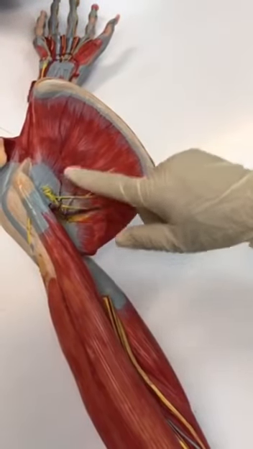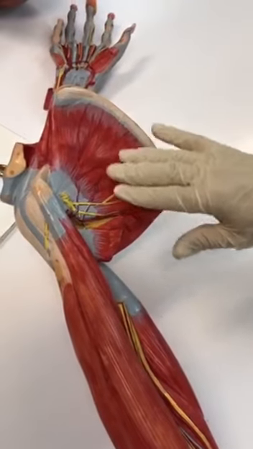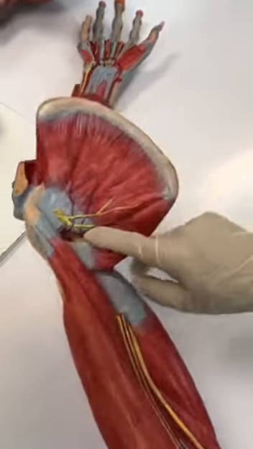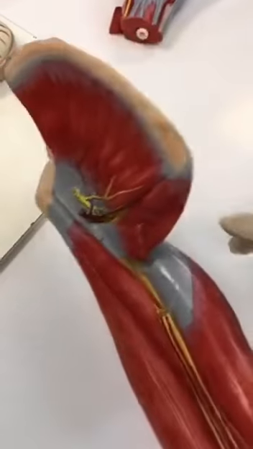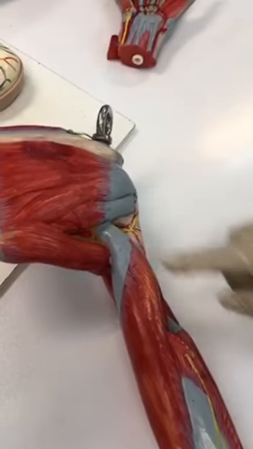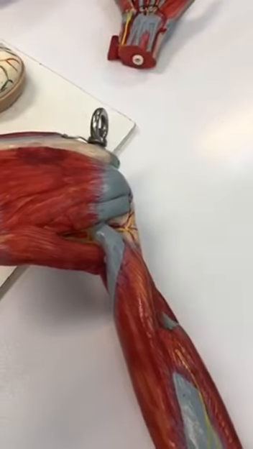The subscapular artery has branches that supply the subscapularis muscle, and one branch goes to the posterior. This is the circumflex scapular, which exits from the triangular space.